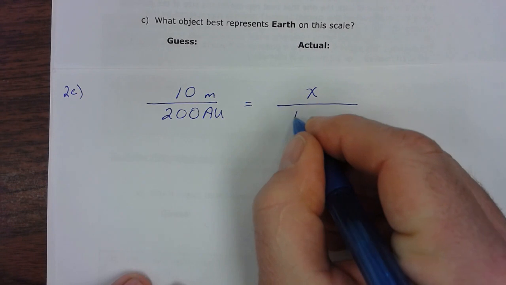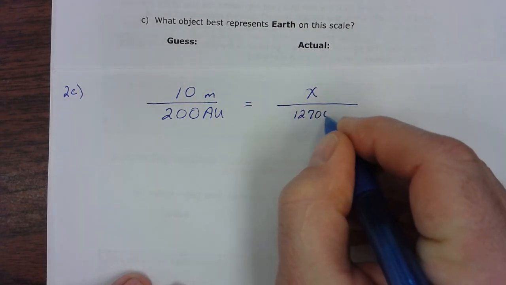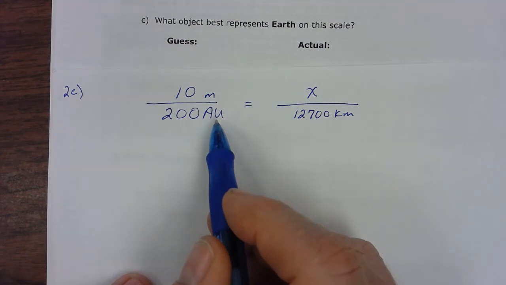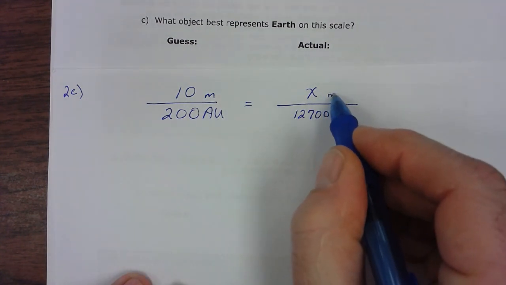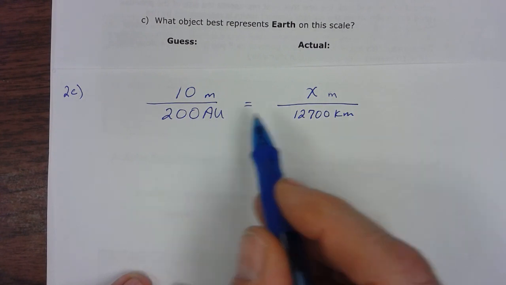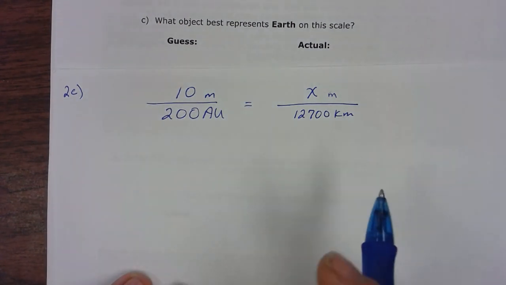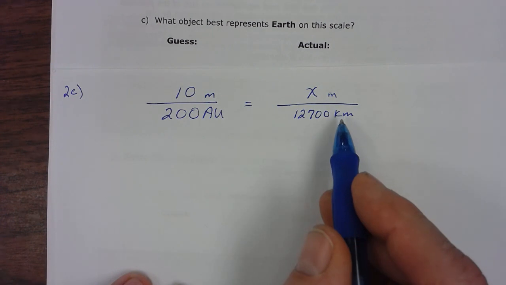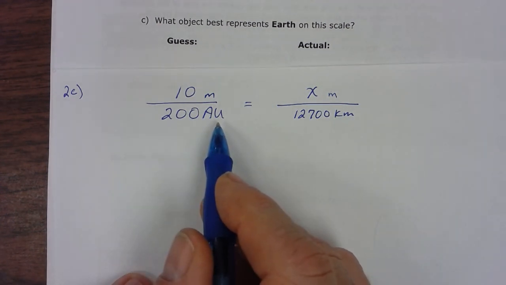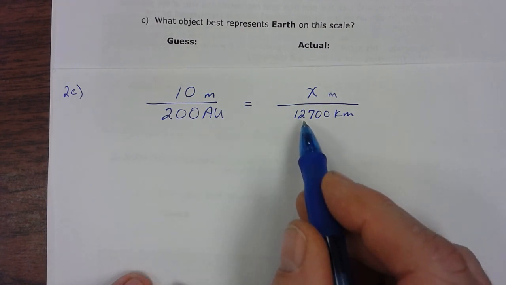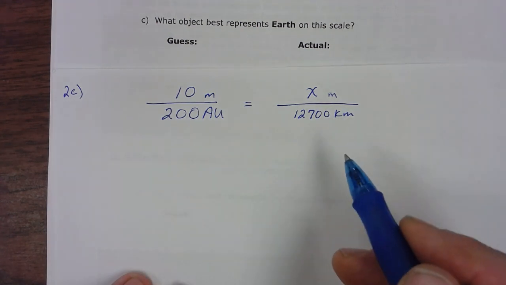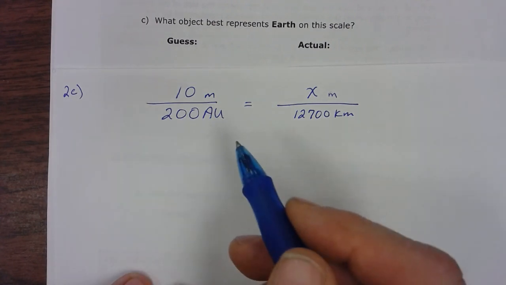So if I put down like 12,700 kilometers, I can see here I've got meters over AU, and I'm going to be having meters over kilometers. So this AU and this kilometers, they have to agree. So right now we have to do a conversion. There's a couple ways you could do it. We could convert this 200 AU into kilometers, or we could convert this kilometers into AU. Let's do this one because I think we did this one earlier.